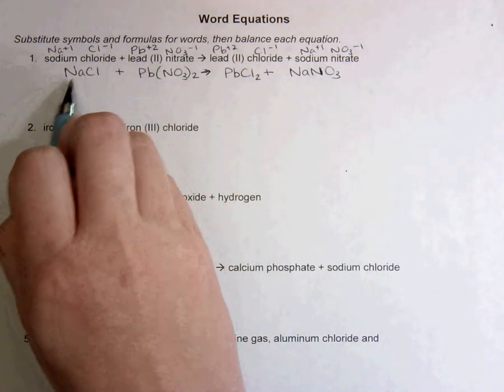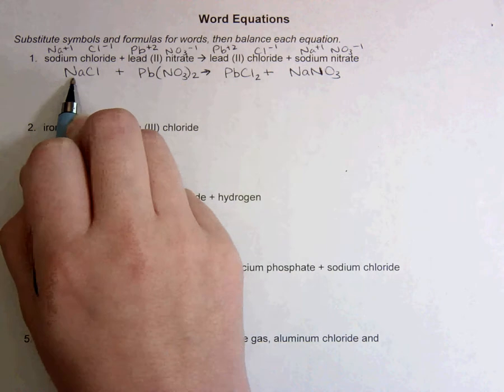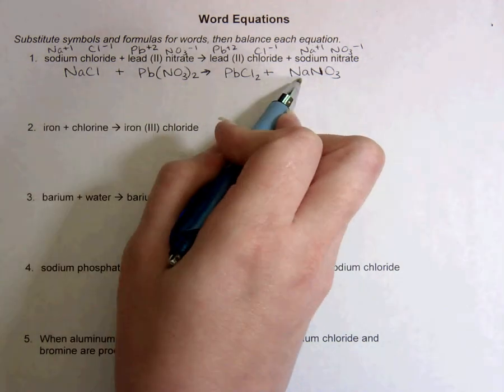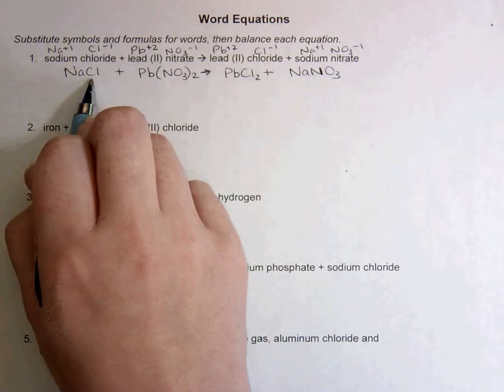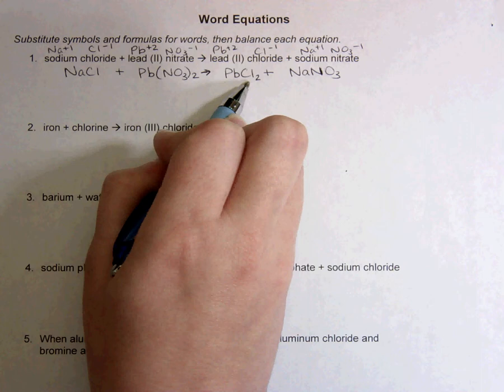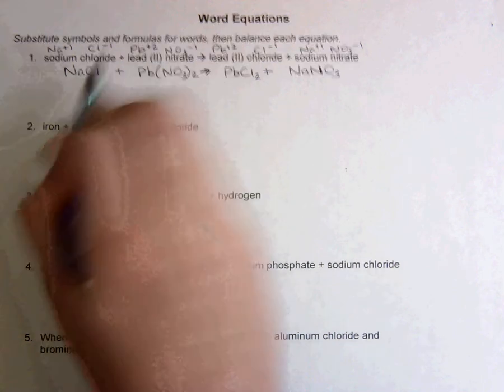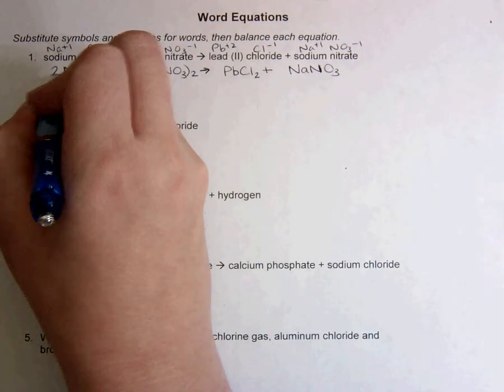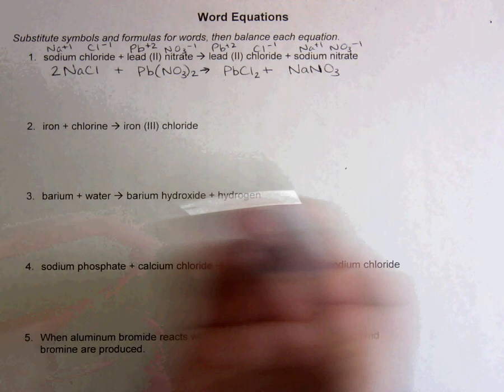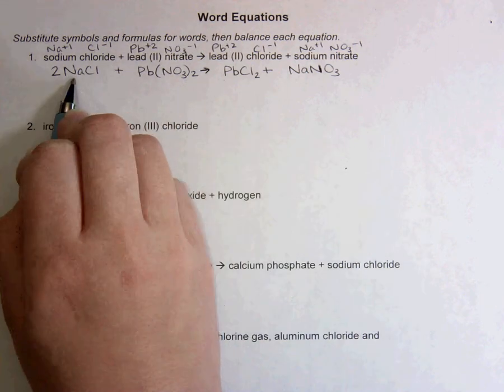All right, so I have 1 Na on the left and 1 Na on the right, so my Nas are balanced. I have 1 Cl on the left, but 2 Cl's on the right, which means I should have 2 Cl's on this side as well. So I'm going to put a 2 in front of NaCl. Now that just messed up my Nas, right? I said Na was balanced.